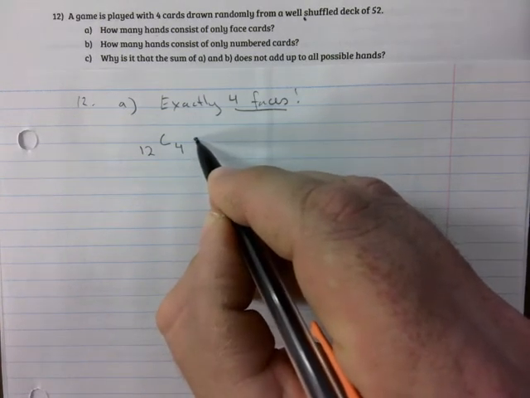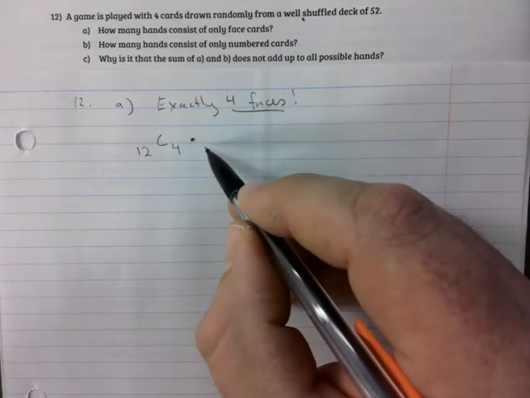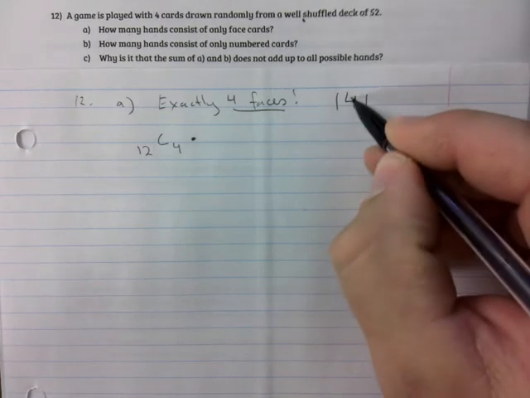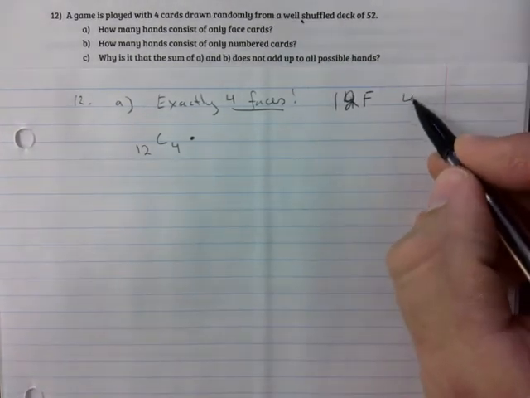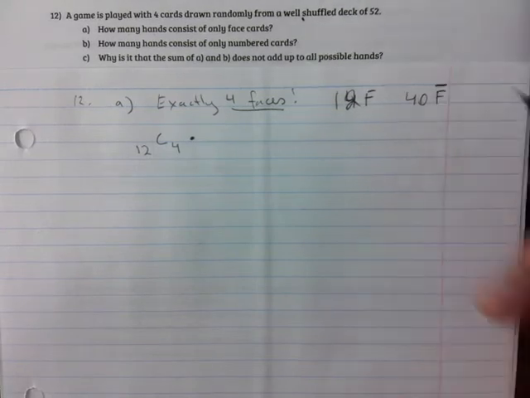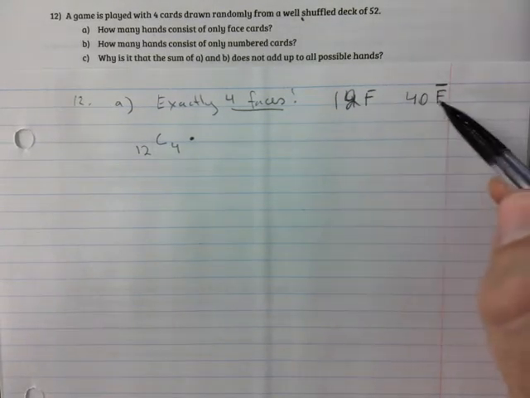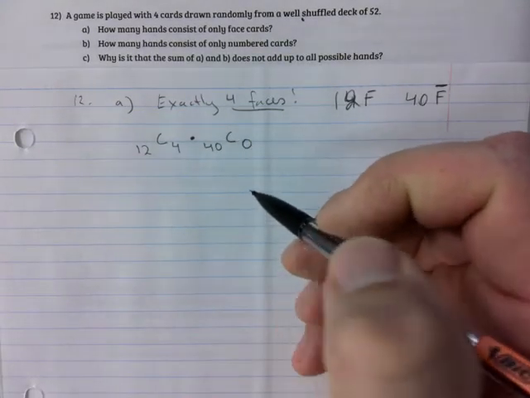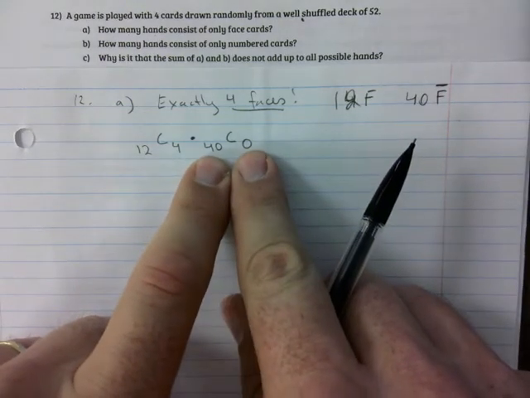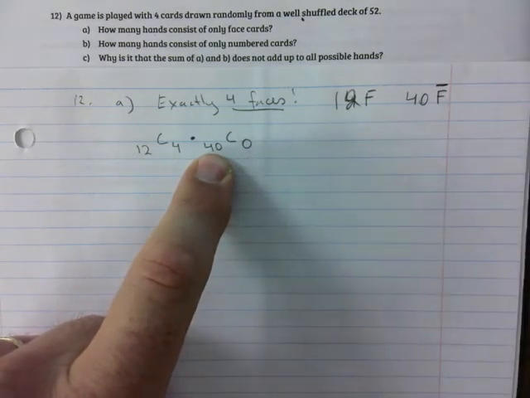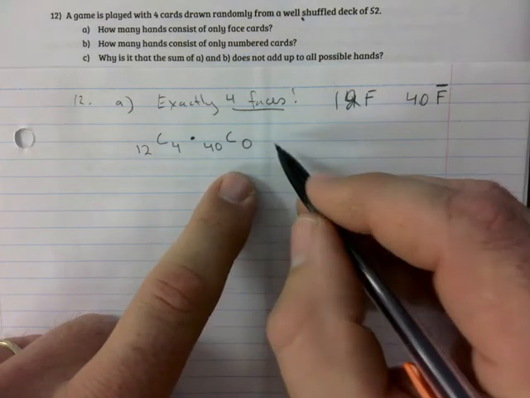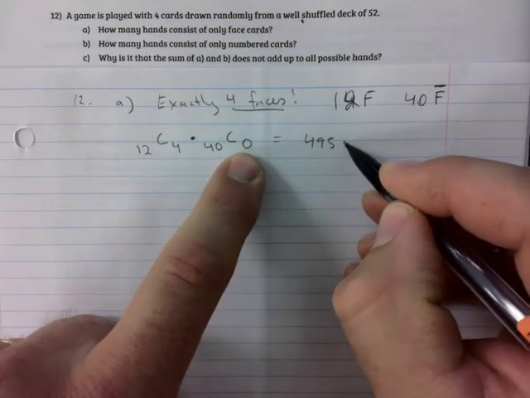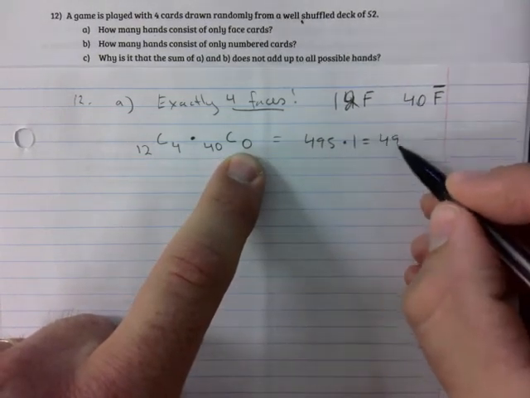But can we make sure we understand that technically that means we also need to count how many are non-face cards? If there are 12 face cards, then I have 40 that are not face cards. You need to understand that. So that means that from the 40 remaining cards, you're going to choose 0. That's why I do this, because that way you always remember there's a second component to questions like these. Okay, so 12 choose 4 is 495. 40 choose 0, that's just 1, so that's 495 hands.